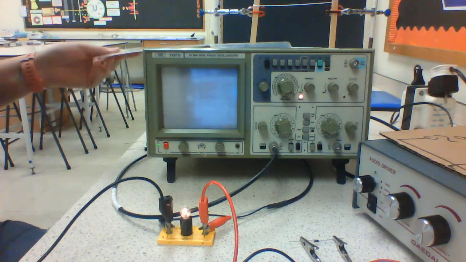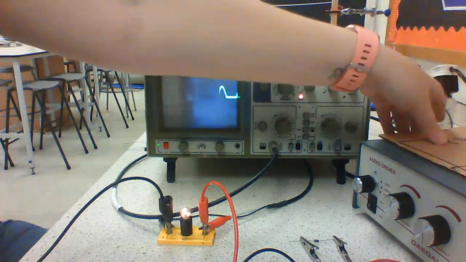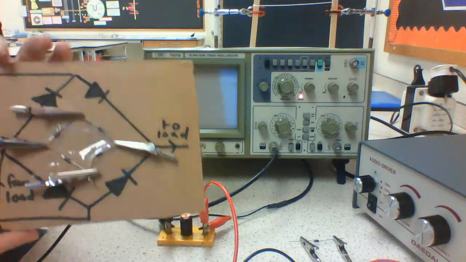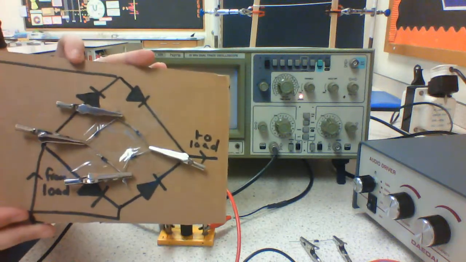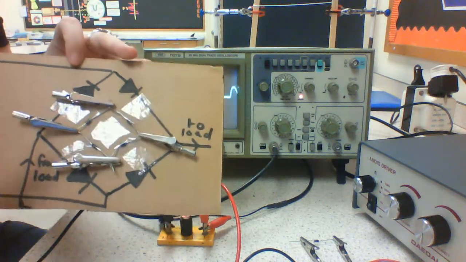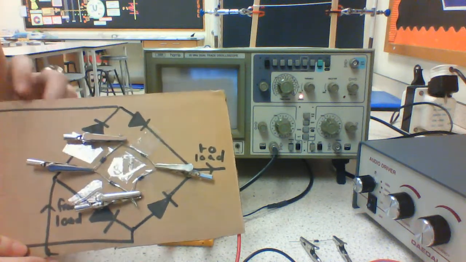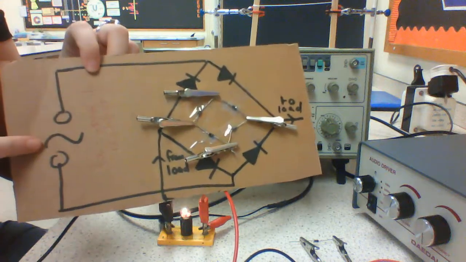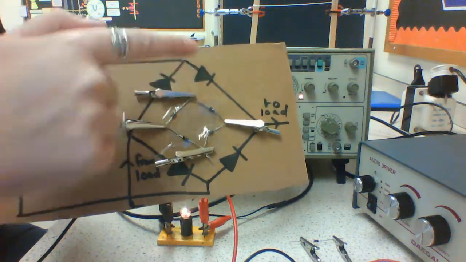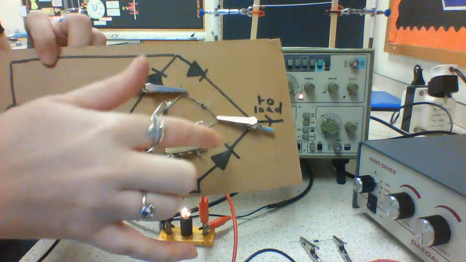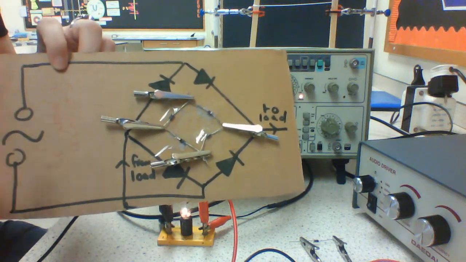I can use a full wave or a bridge rectifier to get a full wave rectification. In my bridge rectifier, I have 4 diodes connected in a specific way. So you can see here, I've got my power supply over here, connected at the top and the bottom. They can swap which way they go on the diagram, so always check the diagram, look at it critically.